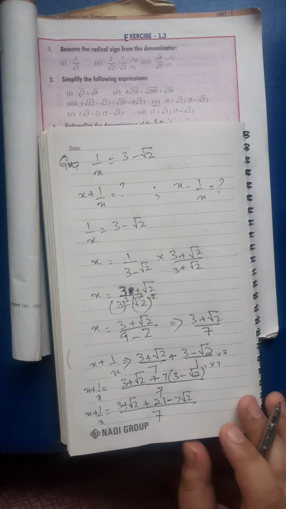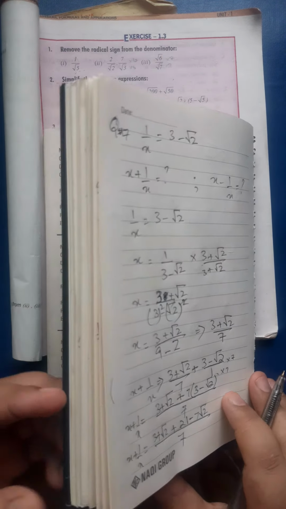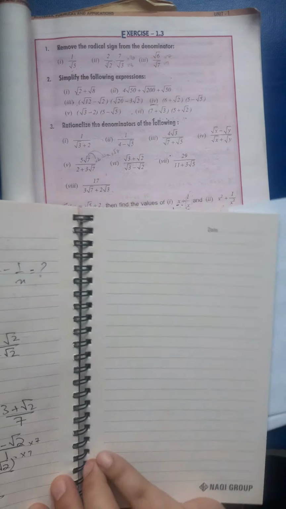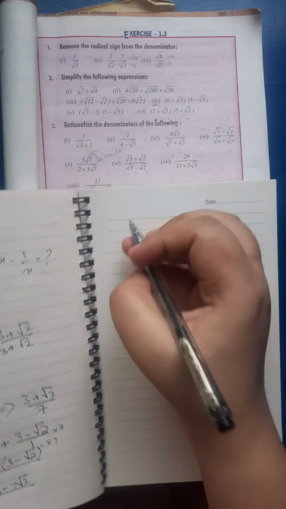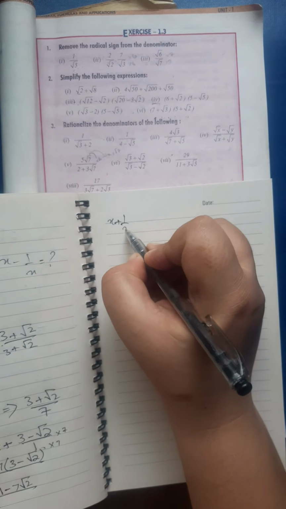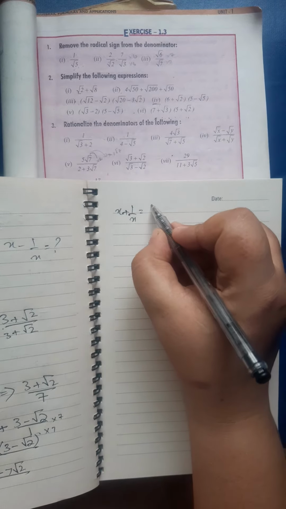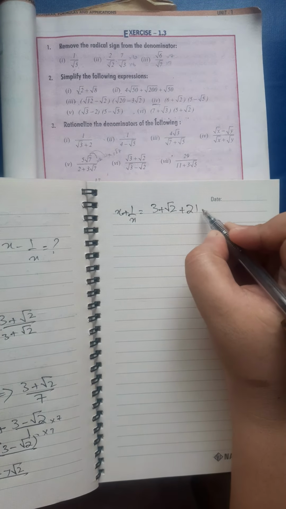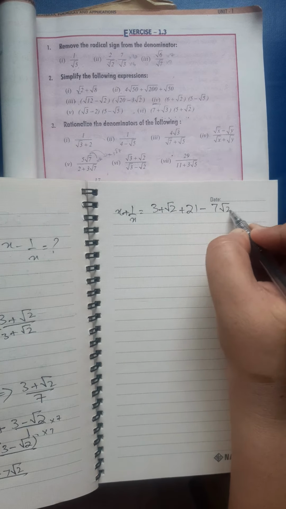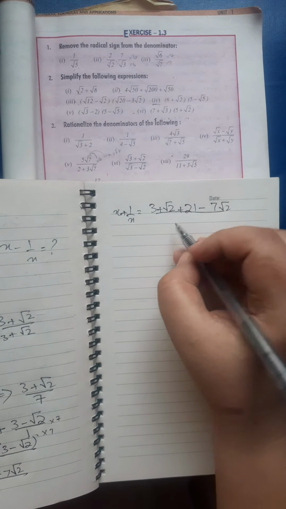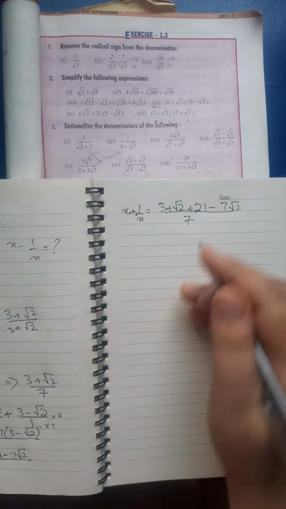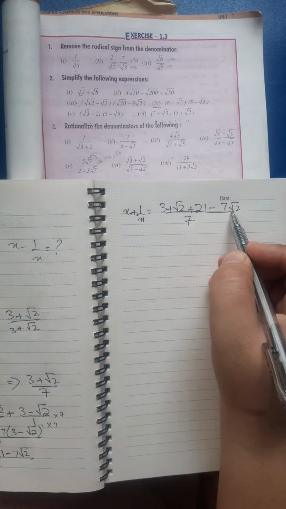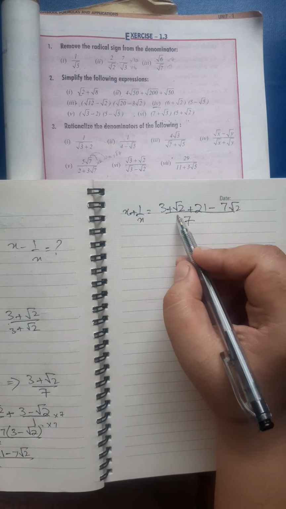Now we will move to the next page and try to solve the question, that is x plus 1 by x equals to (3 plus under root 2 plus 21 minus 7 under root 2) divided by 7. So here what we can see, the index is 7 and the radical is under the radical sign, it's 2. So here is also 2.